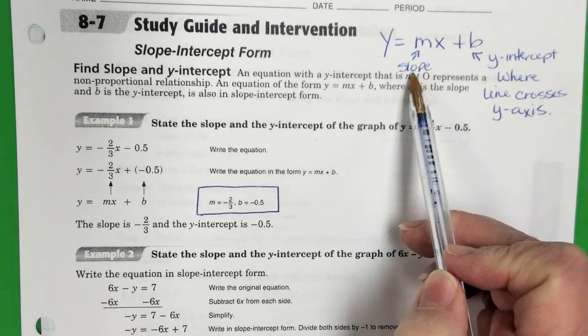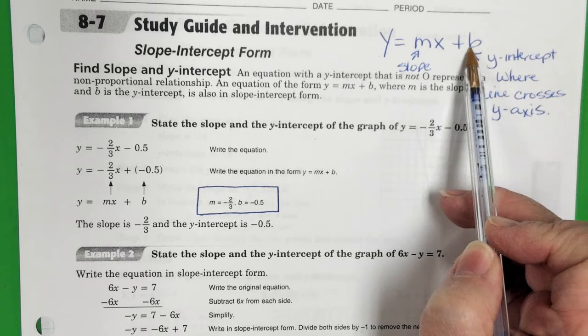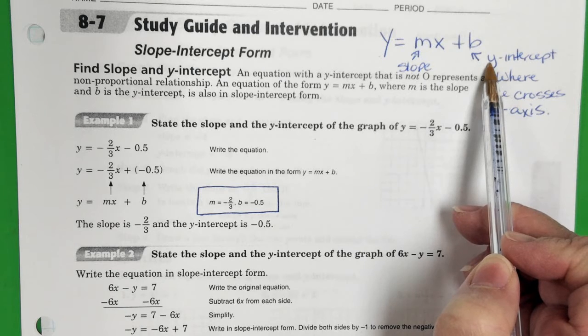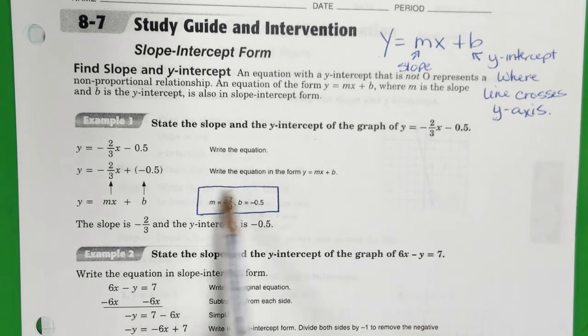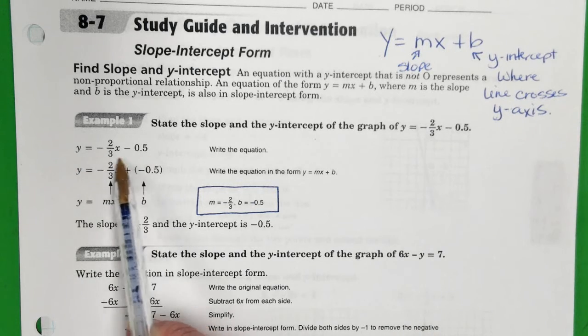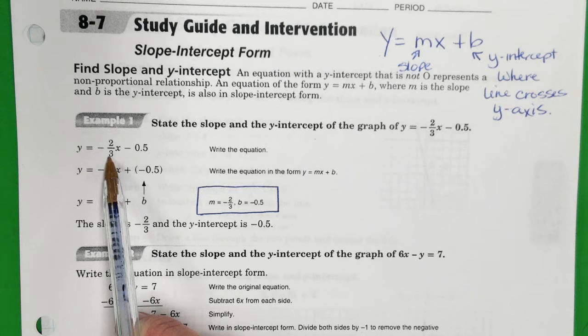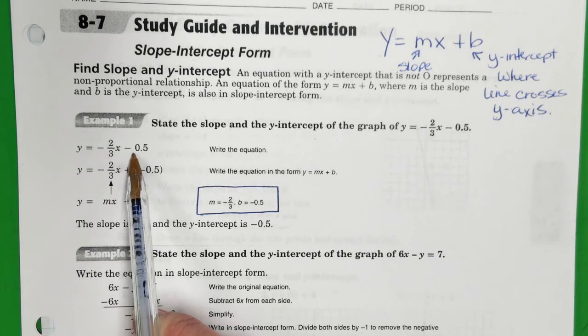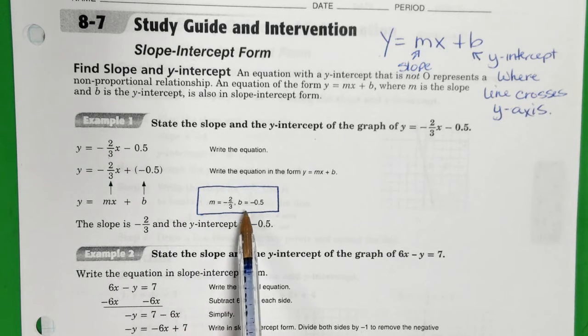Where you see the variable m, that number will represent our slope. And where you see the variable b, this will be our y-intercept. When we graph it, it will be where the line crosses the y-axis. Looking at this first example, first thing we want to ask ourselves is, is y by itself on the left-hand side? Yes, it is. So this is slope-intercept form. Negative 2/3 will be our slope, and negative 5/10 will be our y-intercept. And they've indicated that right here. The variable m represents slope, the variable b represents our y-intercept.